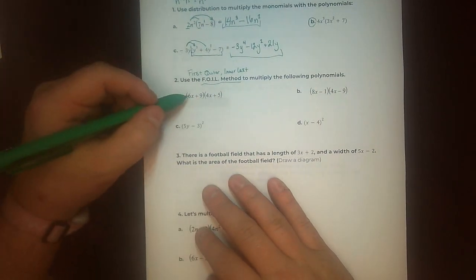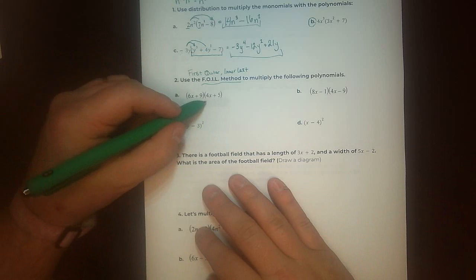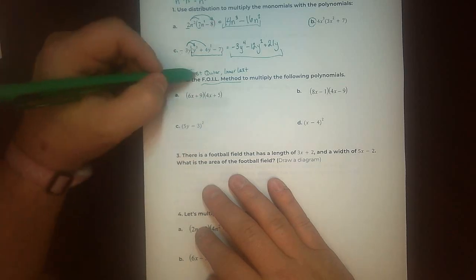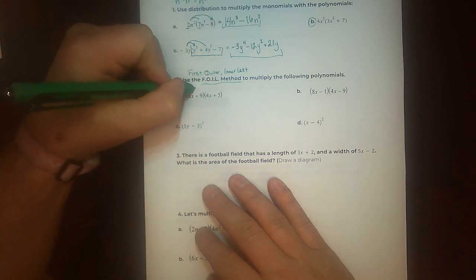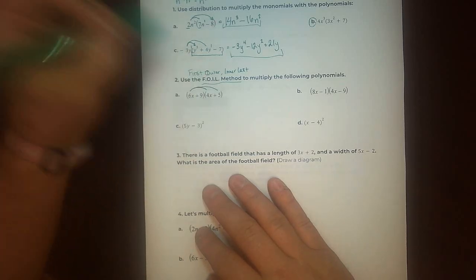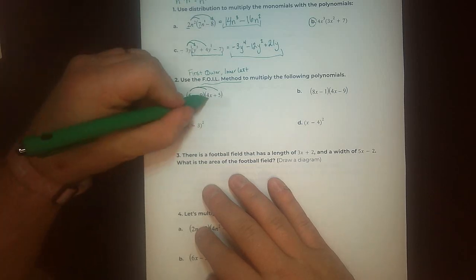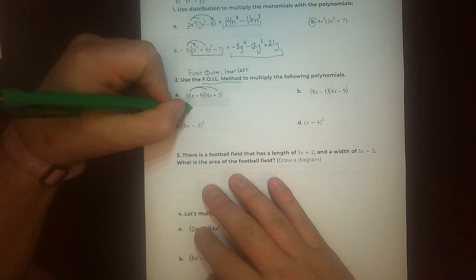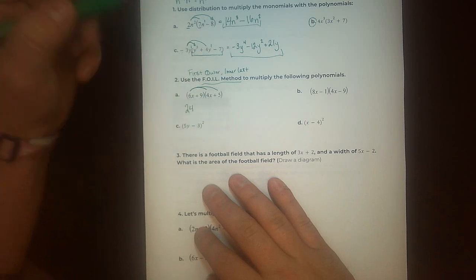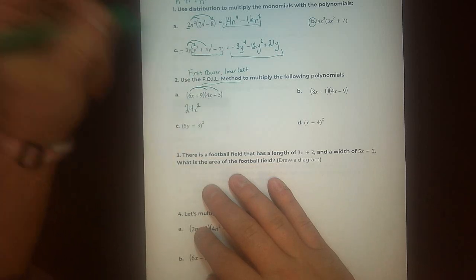Alright, so this is 6x plus 9 times 4x plus 5. So first outer means you'll take your first term here and you'll distribute it out this way to both of these terms. So 6x times 4x, well 6 times 4 is going to be 24, and then x times x is going to be x squared.